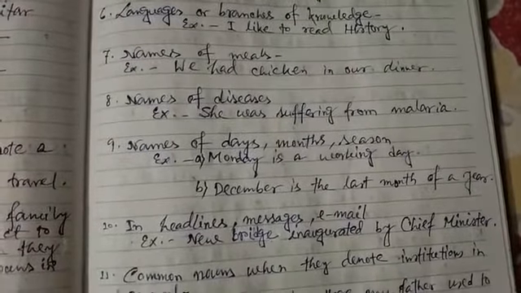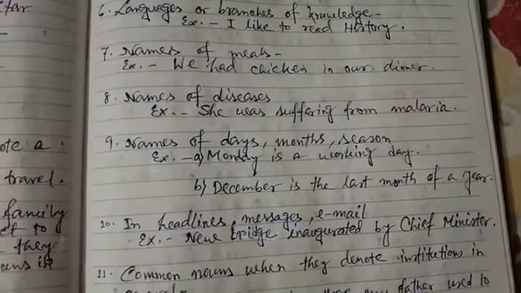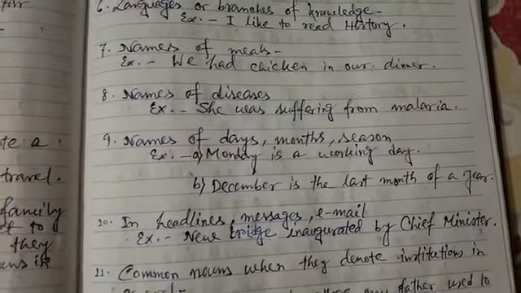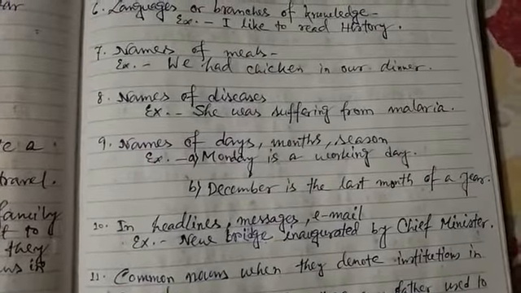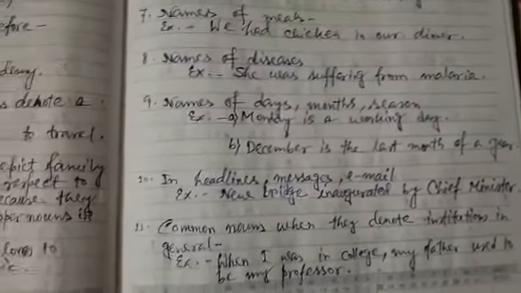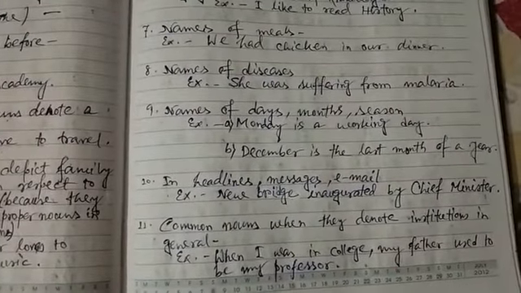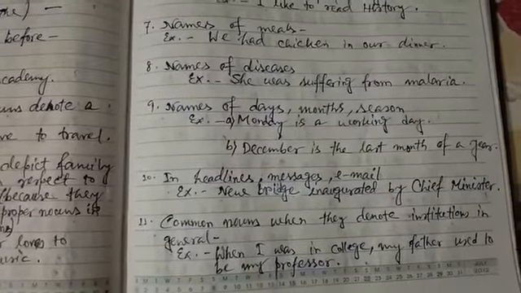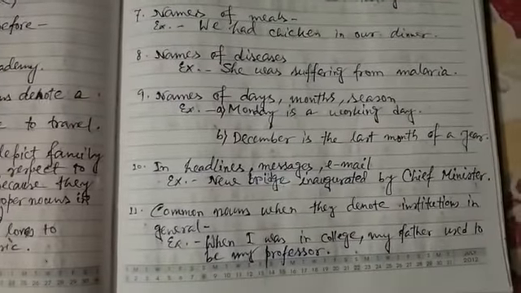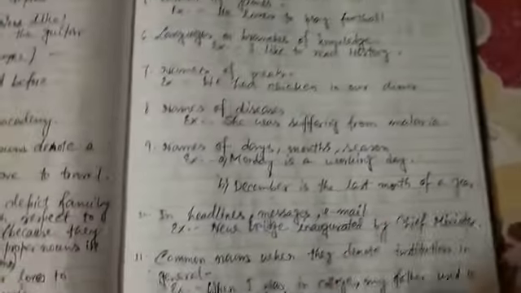Number 10, in headlines, messages, email. Example: New bridge inaugurated by Chief Minister. Number 11, common nouns when they denote institutions in general. Example: when I was in college, my father used to be my professor.